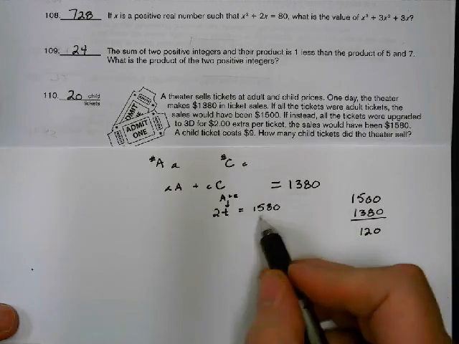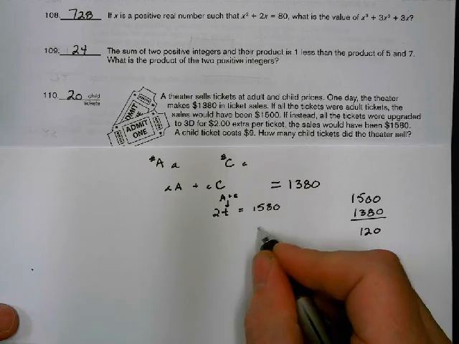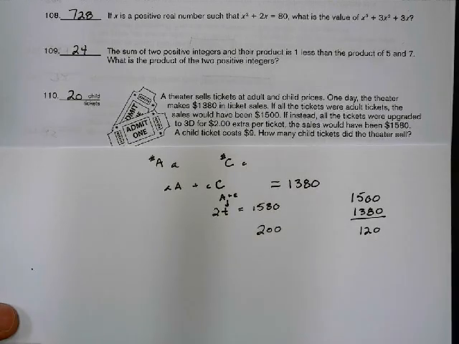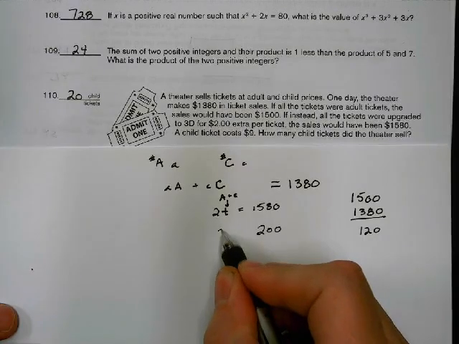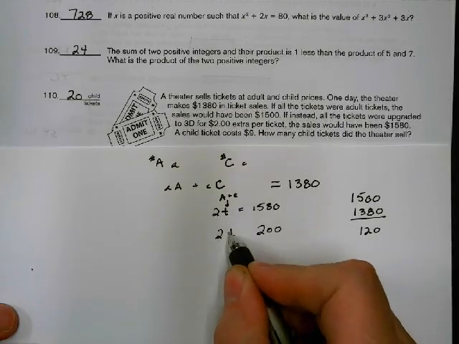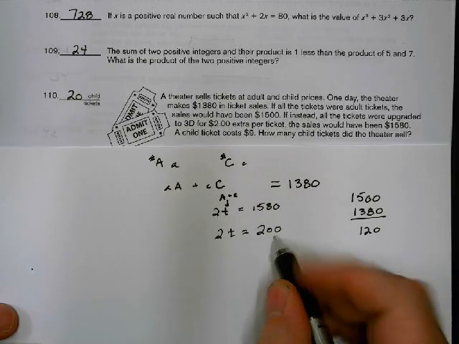Now, how did I get $200? This is 2 times the adults and the children is $200. So this is telling me that I sold 100 tickets. Whew, finally found something out. I know I have 100 tickets.